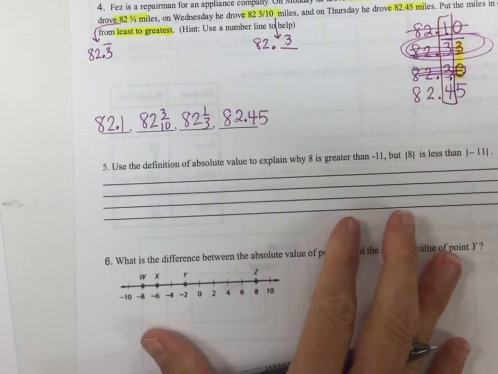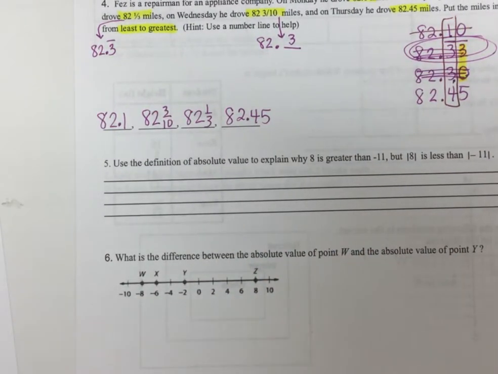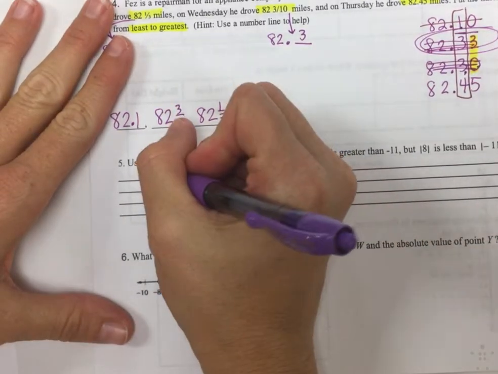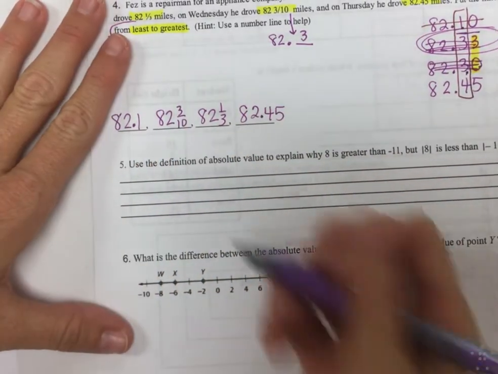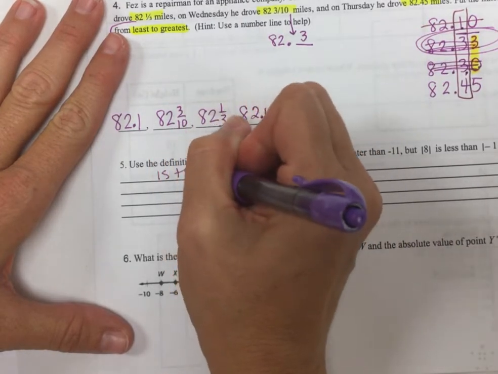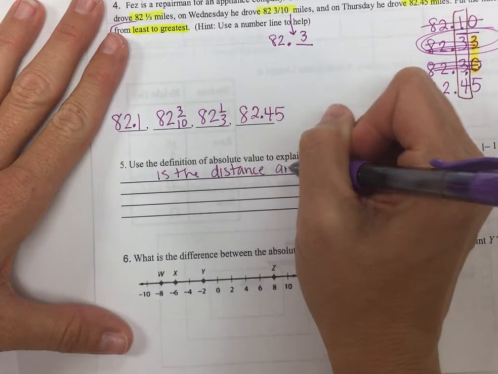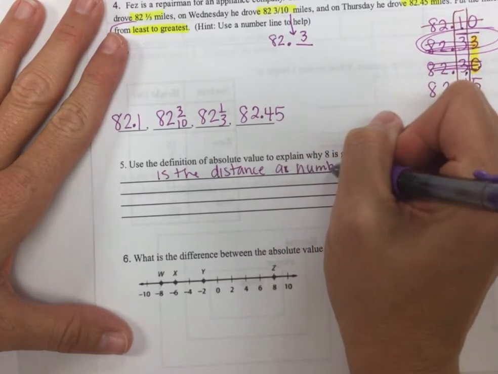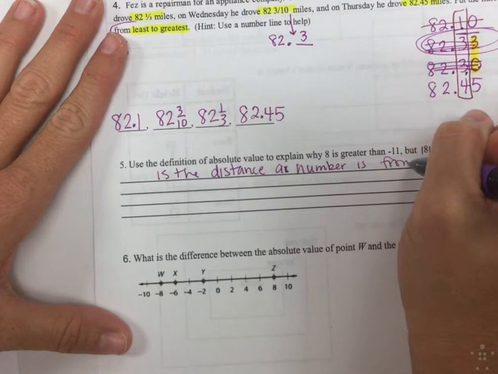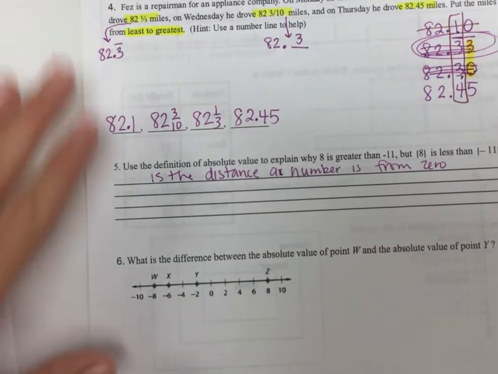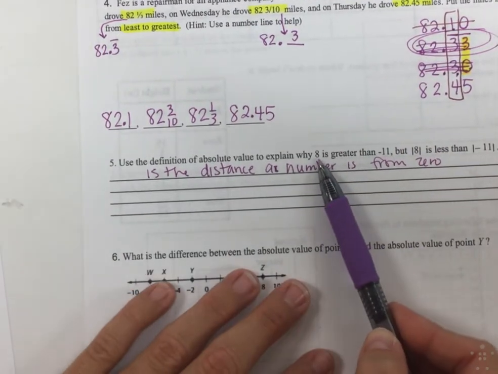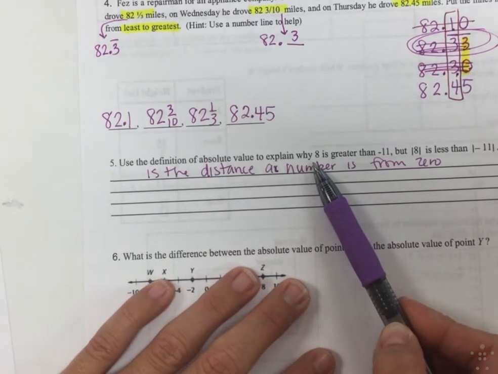All right, number 5 says use the definition of absolute value to explain why 8 is greater than -11, but the absolute value of 8 is less than the absolute value of 11. So what you want to remember is that the definition of absolute value is the distance a number is from 0. So the reason why 8 is greater is because it's a positive number and this is a negative number.